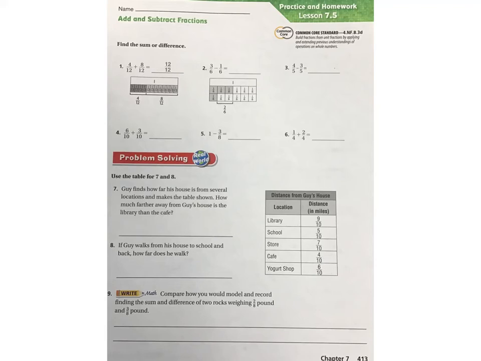This lesson is 7.5 in Go Math. The directions say add and subtract fractions. We have to be math detectives and find out if we're going to find the sum, which is the answer when we add, or the difference, which is the answer when we subtract. Good job. So in the model, it has 4/12 shaded plus 8/12.